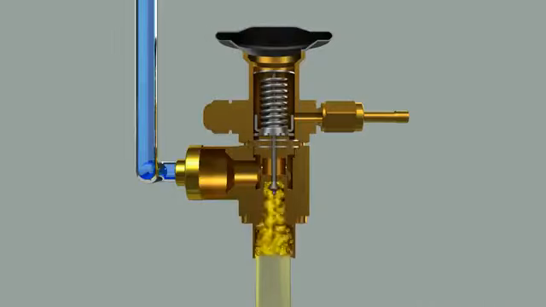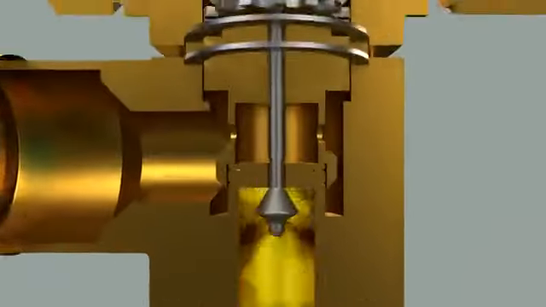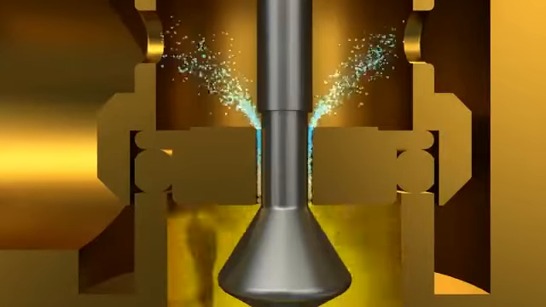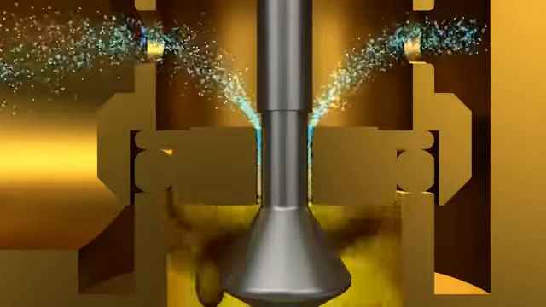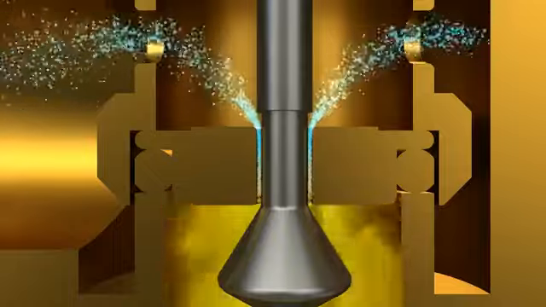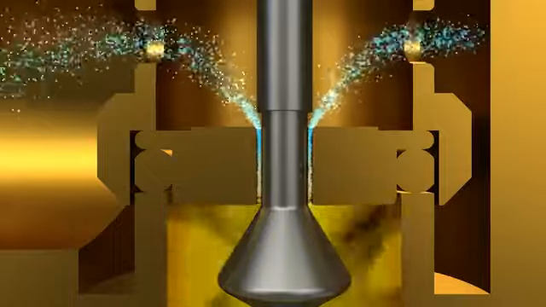The refrigerant which used to flow in large space now passes through narrow area, and its pressure drops as it goes. When the pressure drops, temperature drops dramatically as well. The cool refrigerant is now sent to an evaporator.